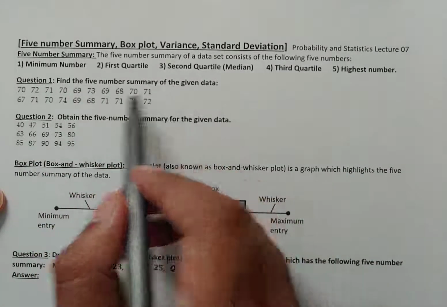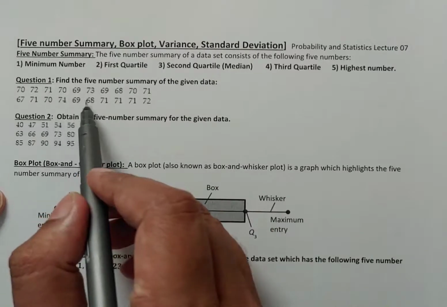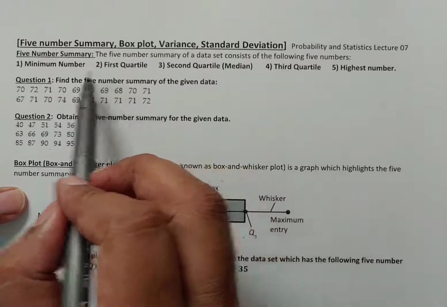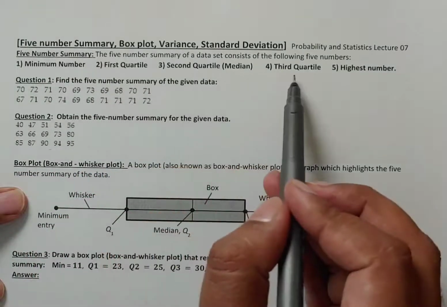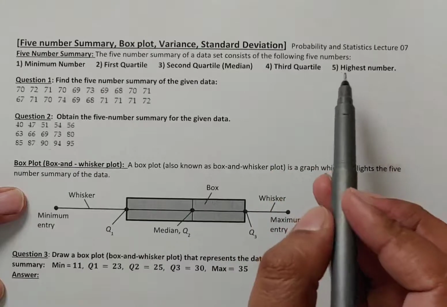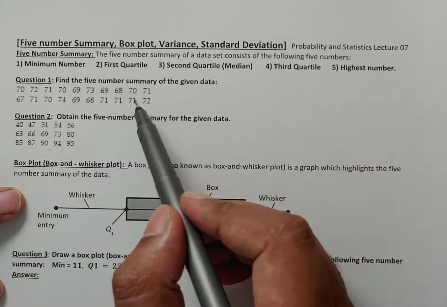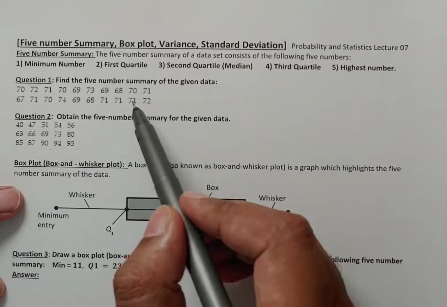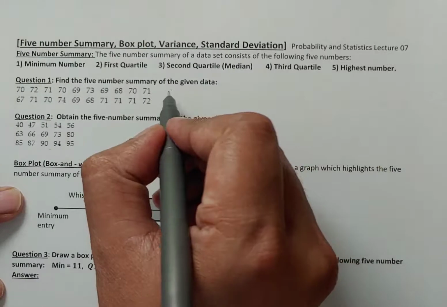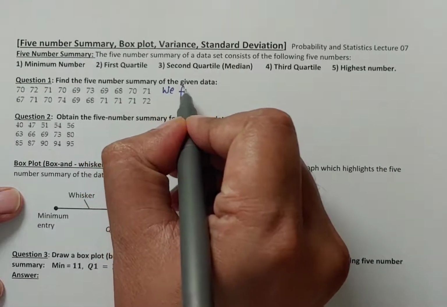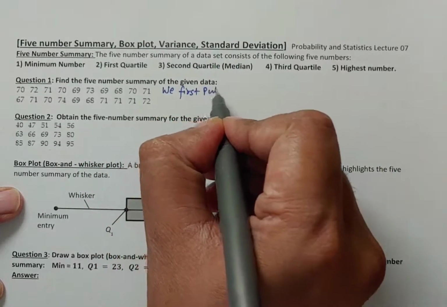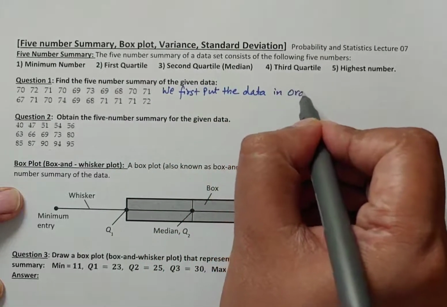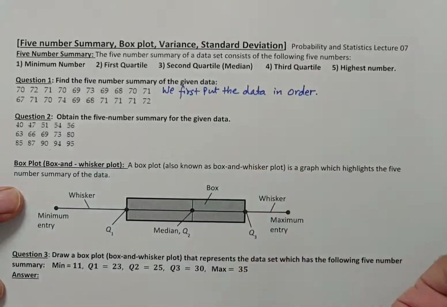Find the 5 number summary of the data, and this is the data. Now we find the 5 number summary, which has the minimum, the first quartile, the second quartile, the third quartile, and the highest number. So we need to put the data in order, in ascending order. We first put the data in increasing order.